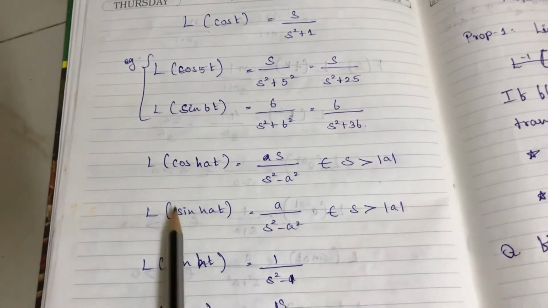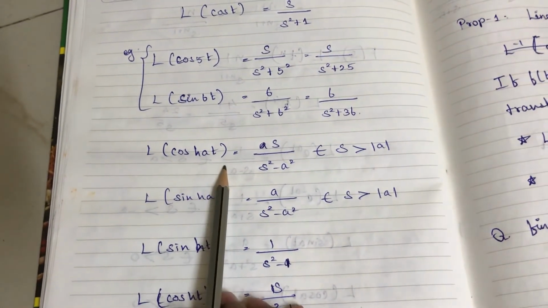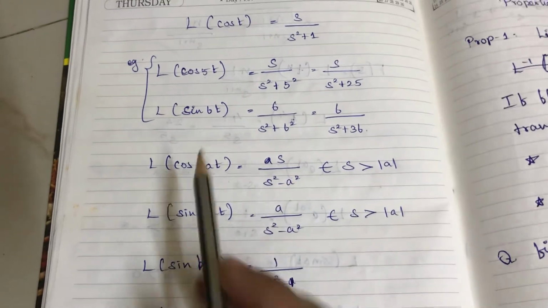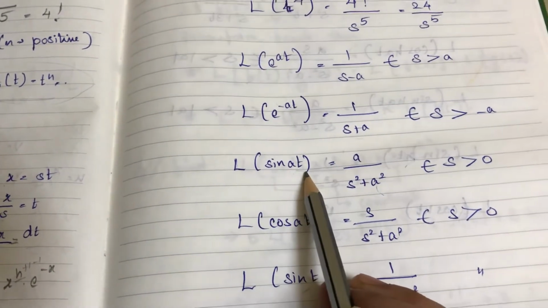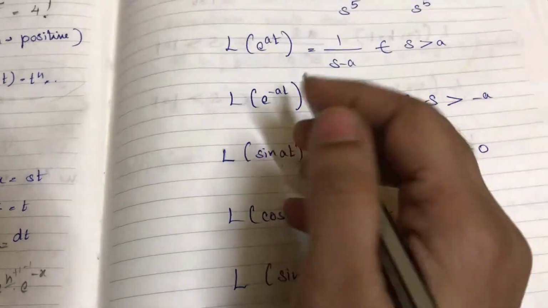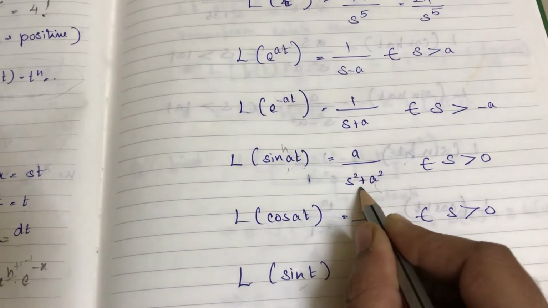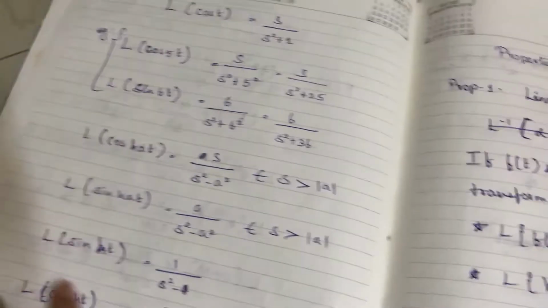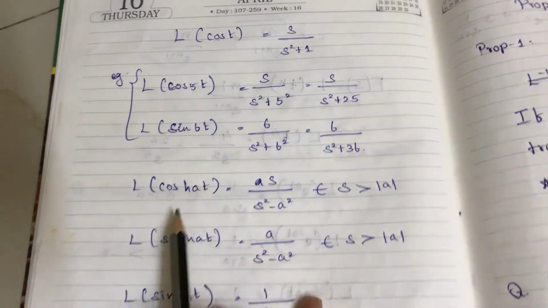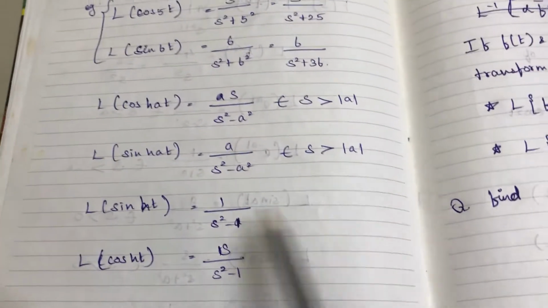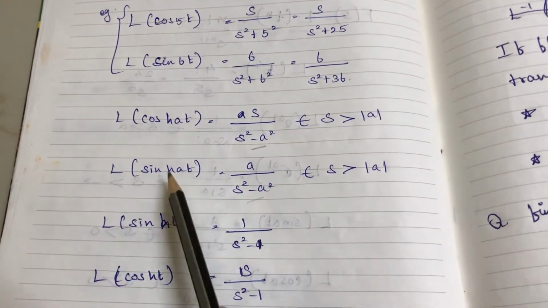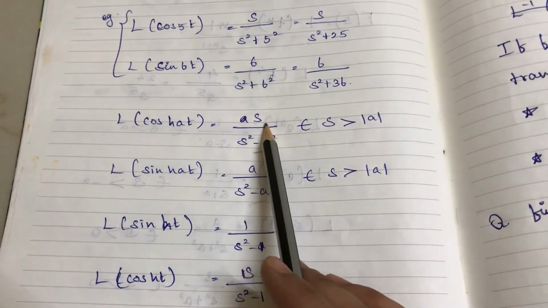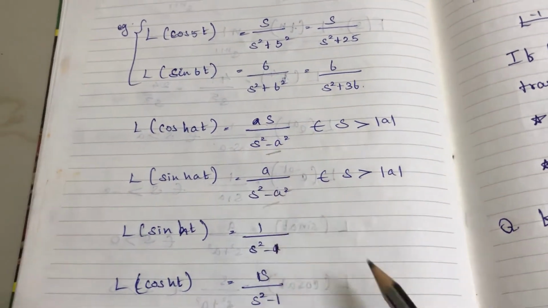Likewise, cos h at means s into, like you can see here, at. If I had h here, I need to put a negative symbol here. That's the one thing. So cos h at means s by s square minus a square. Here minus, likewise here minus. Sin means a, cos means s in the numerator. Okay.